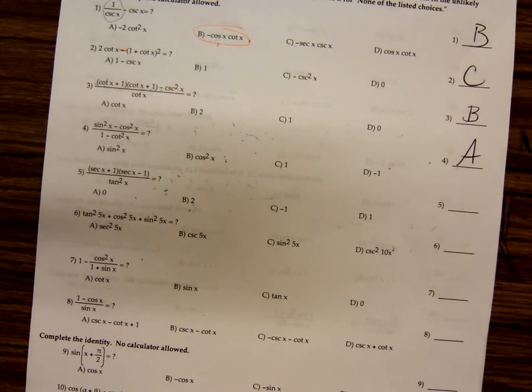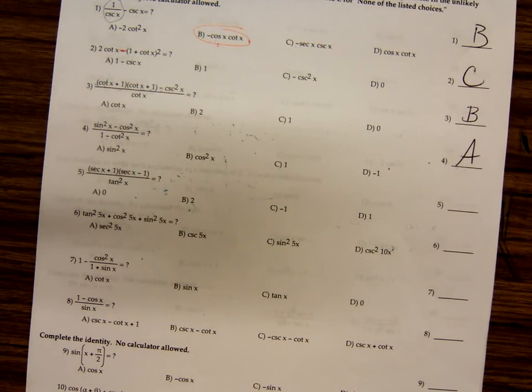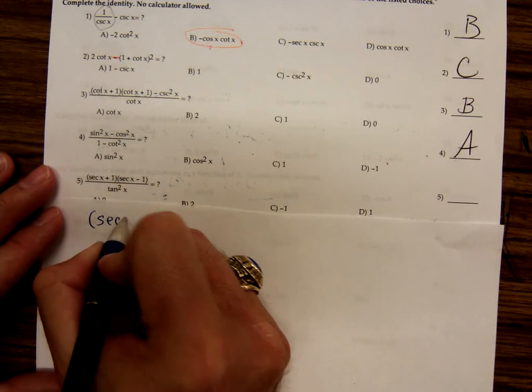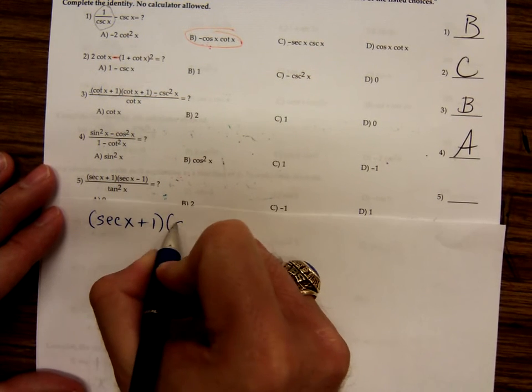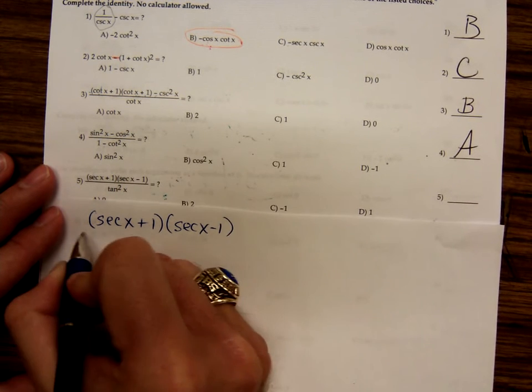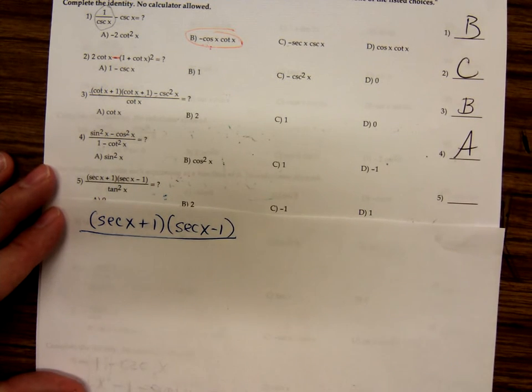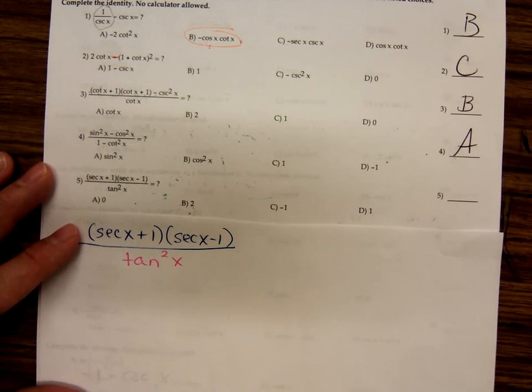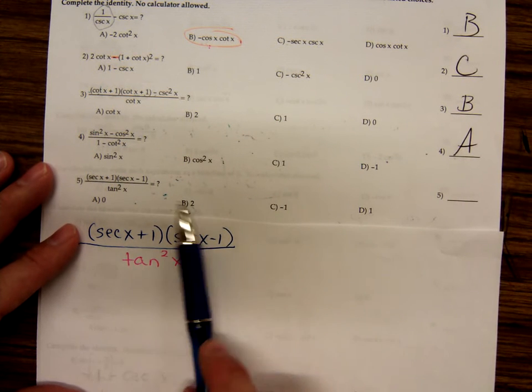Let's see, number 5. Sine x plus 1 times sine x minus 1, it's number 5, all over tangent squared x. Not sine, it's secant x plus 1 times secant x minus 1 all over tangent squared x. Look at how it's going to simplify. Either 1, negative 1, 2, or 0.